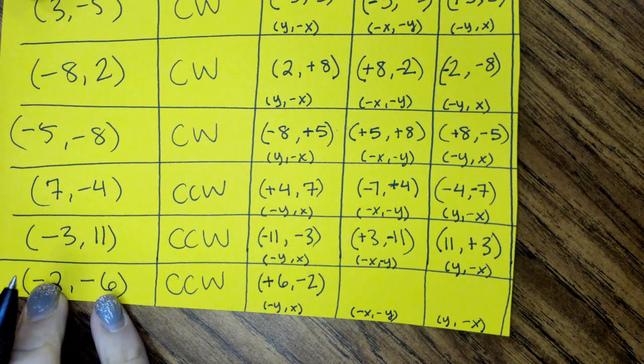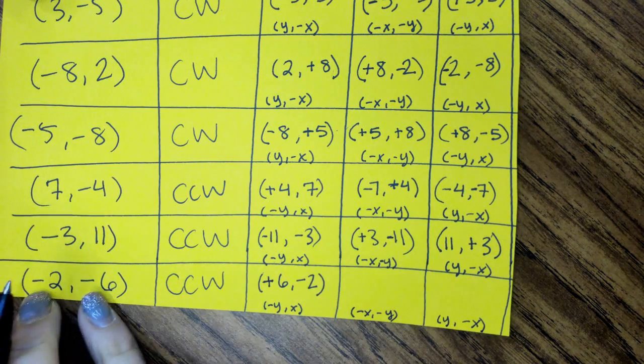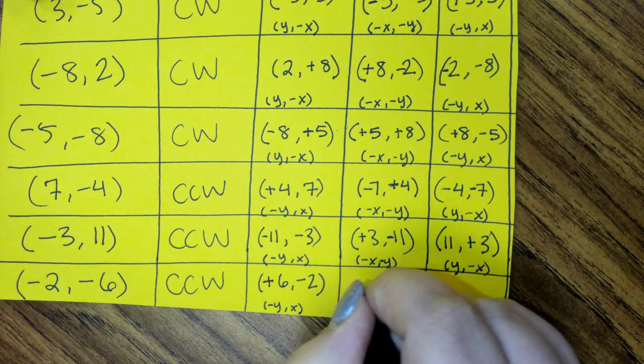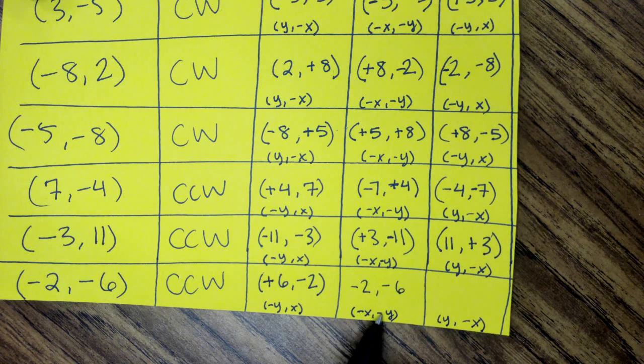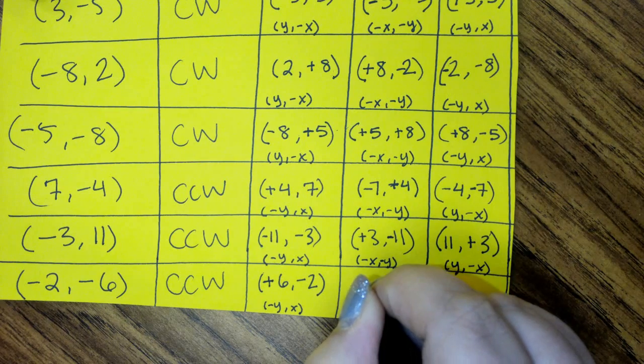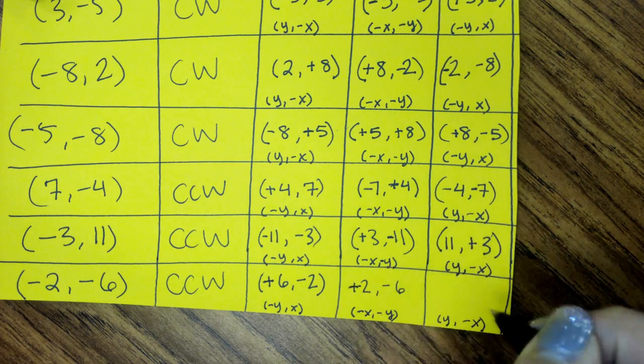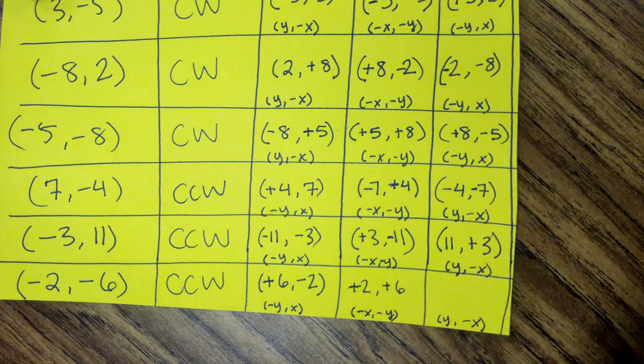I'm writing down my ordered pairs in the same order, the coordinates in the same order, so I'll have -2, -6, opposite x and opposite y. I'll change the sign of both of those from -2 to +2 and -6 to +6.